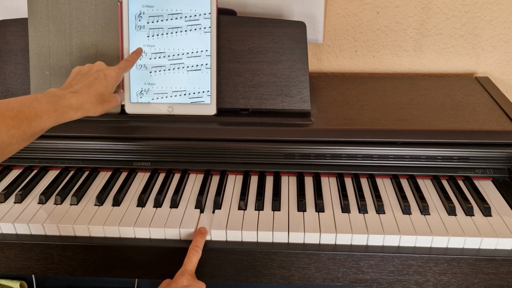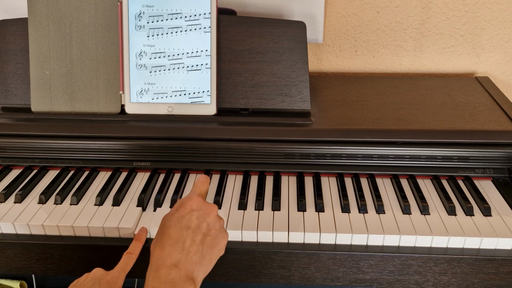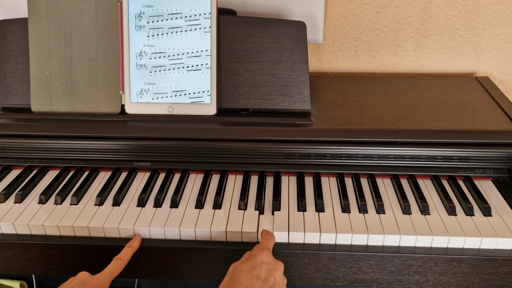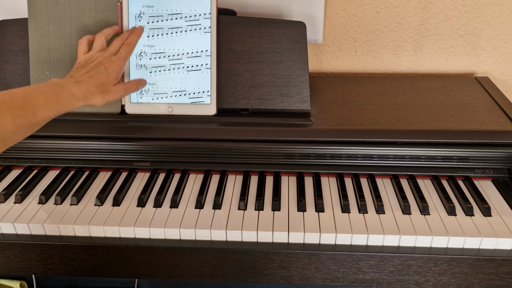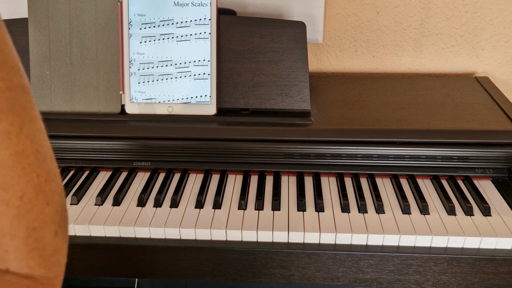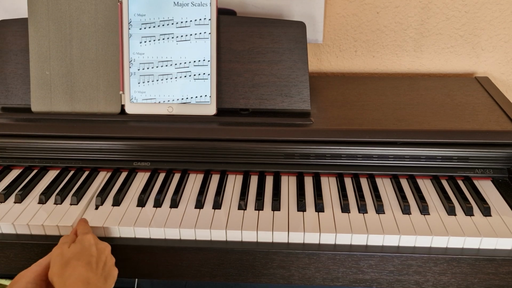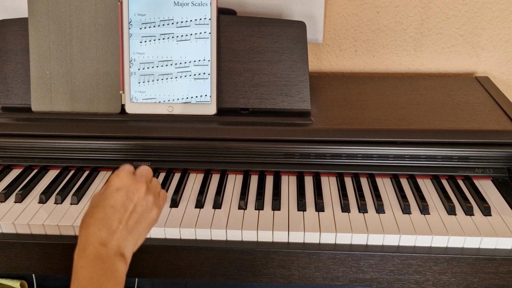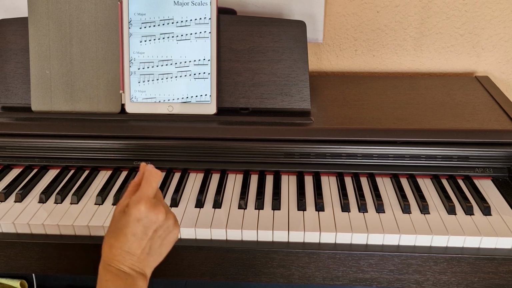So the next sharp appears in this one. So 1, 2, 3, 4, 5. Okay, then we keep jumping up 5s, but we don't go that far. So let's see the first in the circle of fifths to the right. Yeah, compared to C, that's G. Let's just try to apply the pattern, okay?